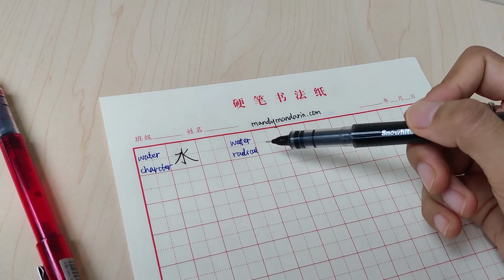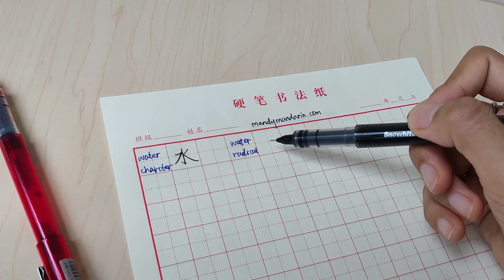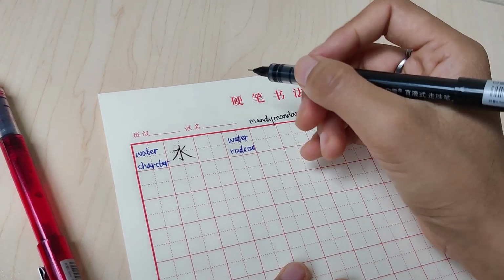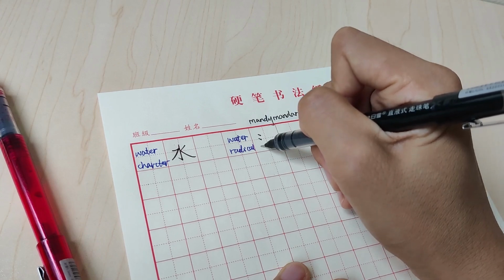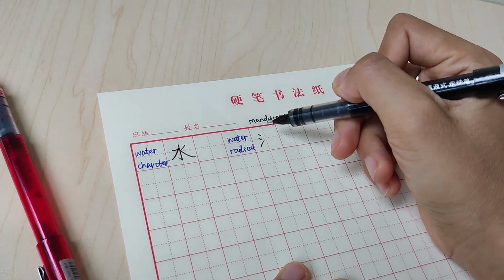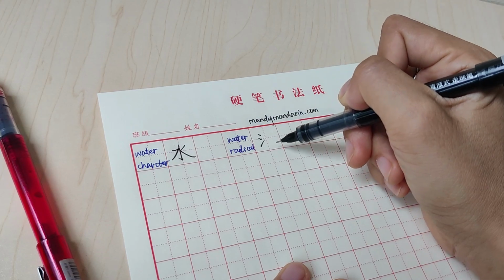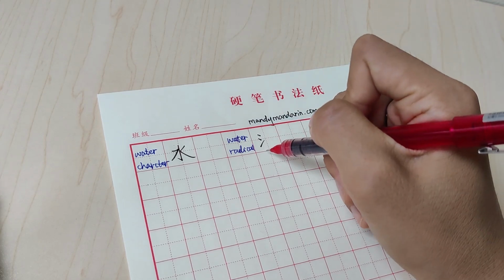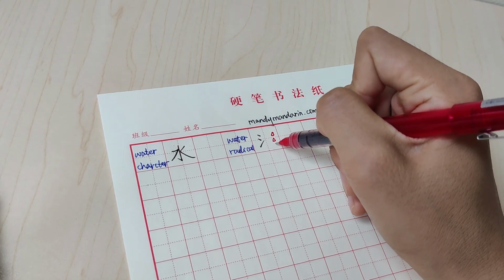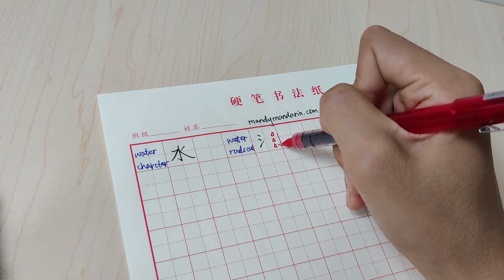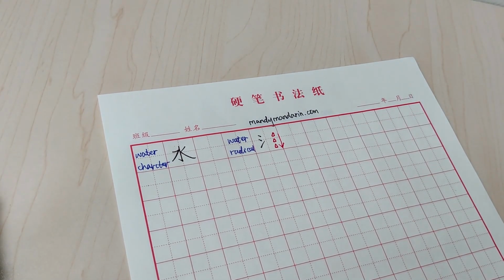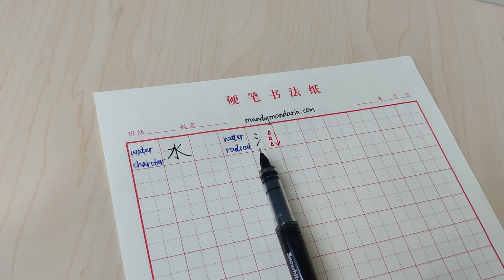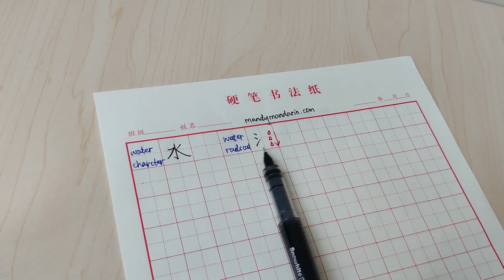Radical serve as part of the character, so it only covers parts of the box, right? As for the water radical, it goes 1, 2, 3, 3 dots. So 2 dots go downside and 1 dot go upside, and it kind of looked like 3 water drops going down. Alright, so that's the water radical, and usually it's on the left side. Like in this form, usually it's on the left side.